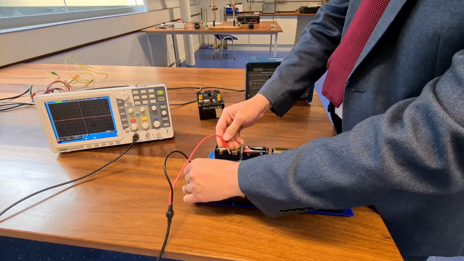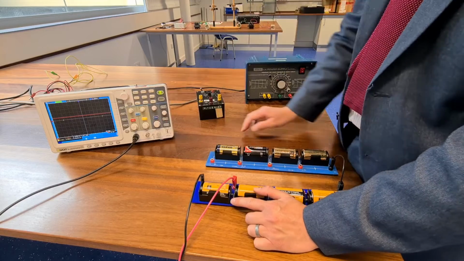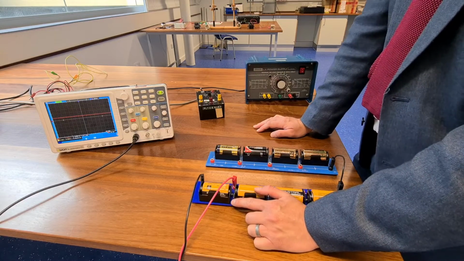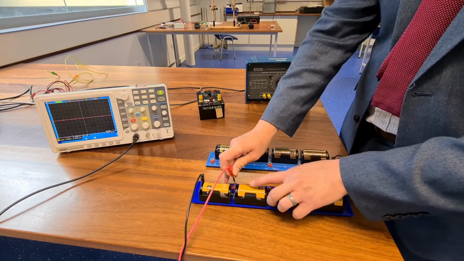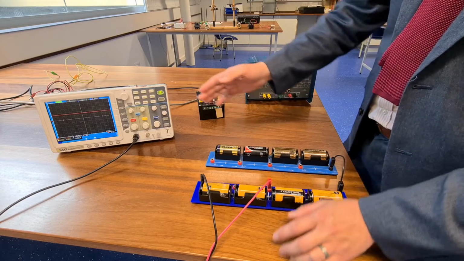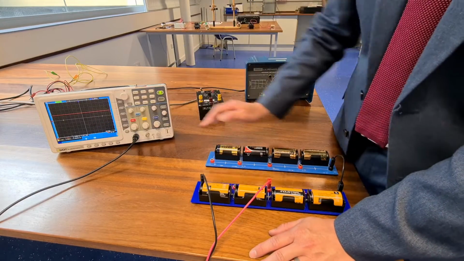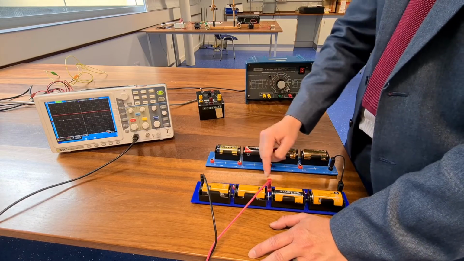When I plug this in to one of the cells, we can see that this line has moved. It's now detecting 1.5 volts. If I move this across 2 cells, you can now see that it's at 3 volts. How high the line is on this screen indicates the amount of potential difference between these two wires.